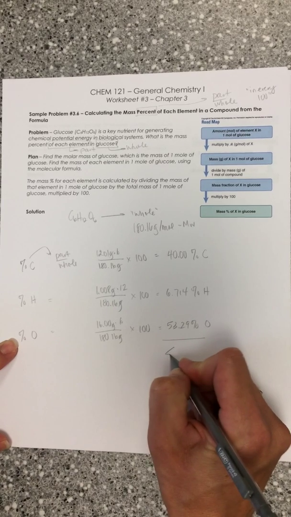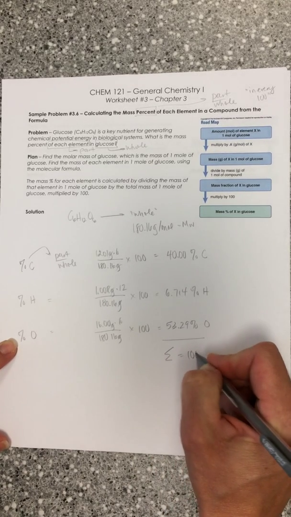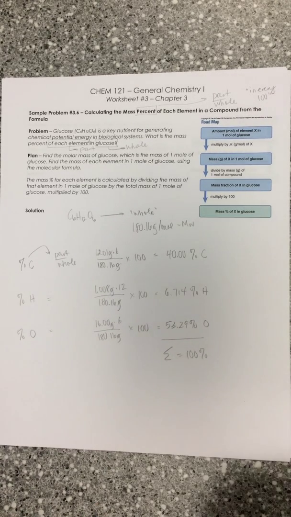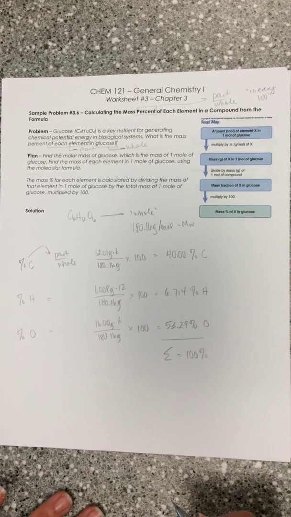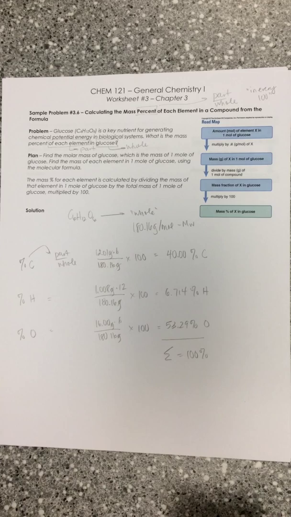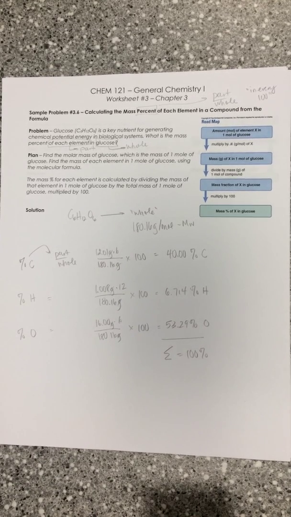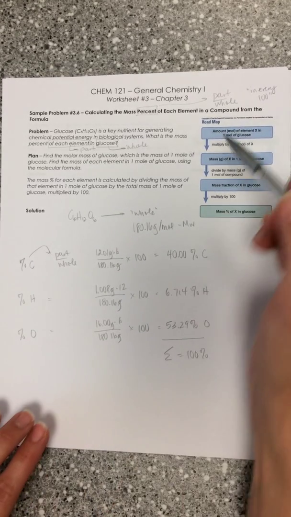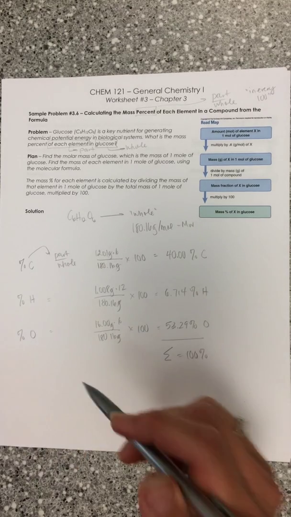Now, a great check for these problems: all of these should sum up to 100%. If they didn't, you probably made a mistake someplace along the way, so go back and check your work. Mass percent, again, is pretty straightforward in terms of calculating it. We'll see problems later on where we'll use mass percent data in a different way.